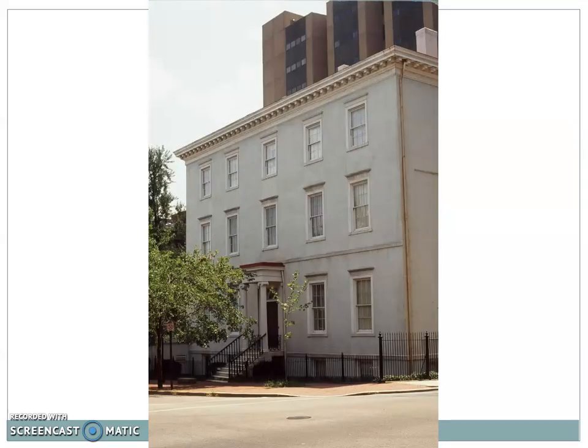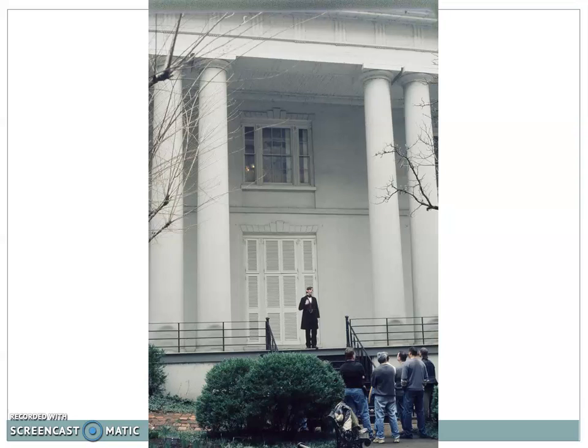This is the White House of the Confederacy in Richmond, Virginia. It doesn't look that spectacular from the outside, but it really is quite elaborate inside and has been beautifully restored. When my Civil War travel study class visited the White House of the Confederacy, there was a reenactor there, a costumed interpreter, portraying Jefferson Davis.